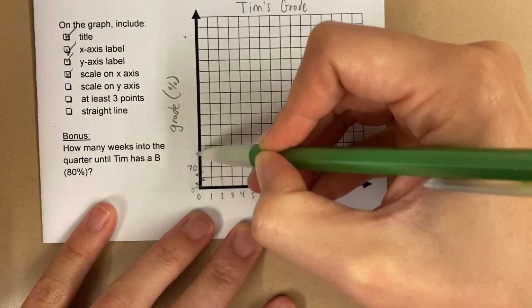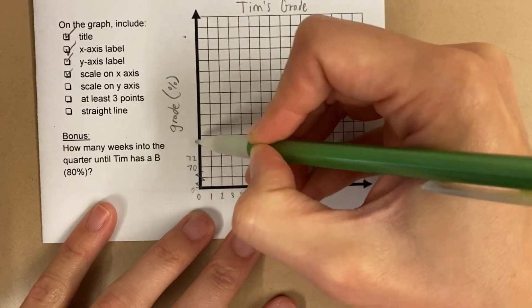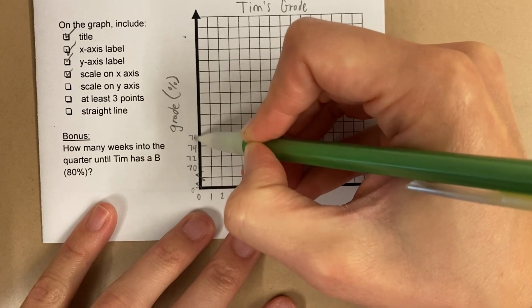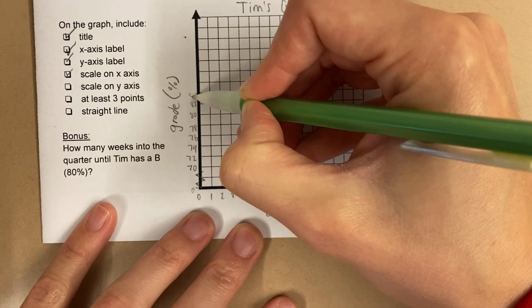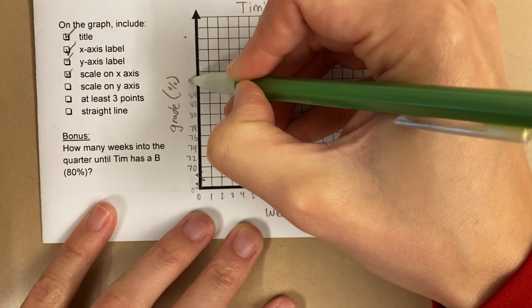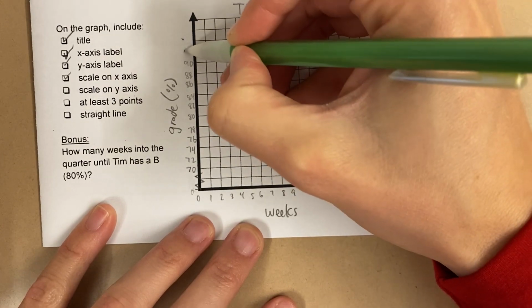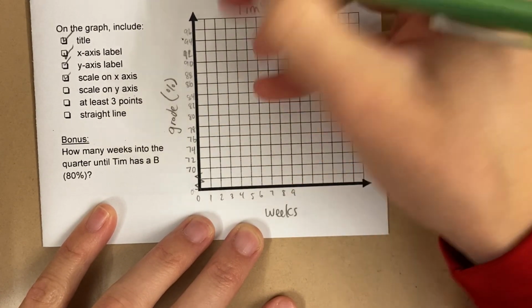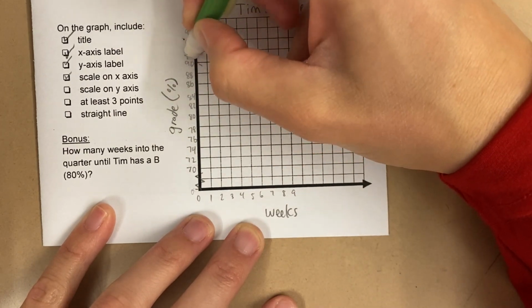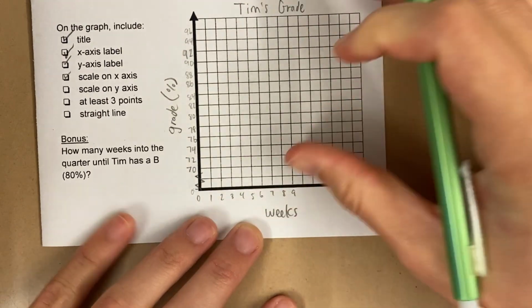Okay, and then if I want to go all the way up to 90, I don't think I have 20 lines, so I'll go by 2s. I'm going to do 72, 74, 76, 78, like this. So that's a trick that you can use if you don't need the bottom numbers here.